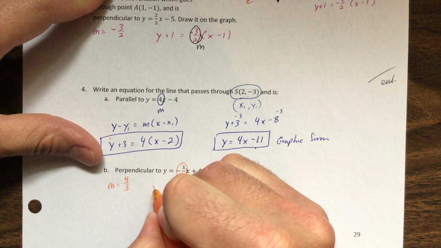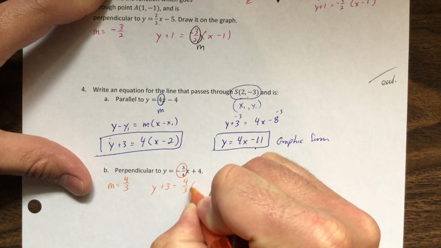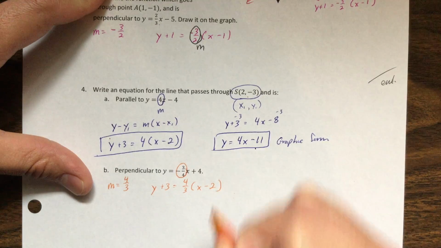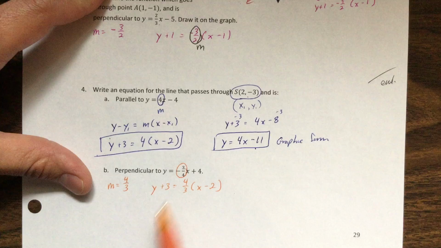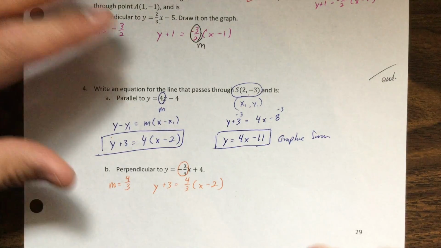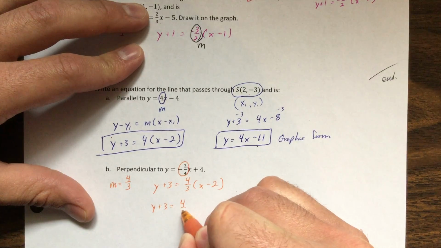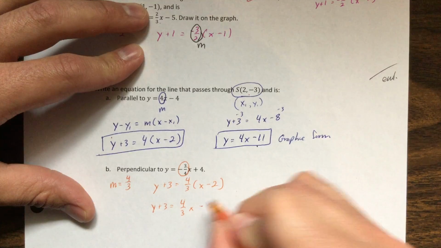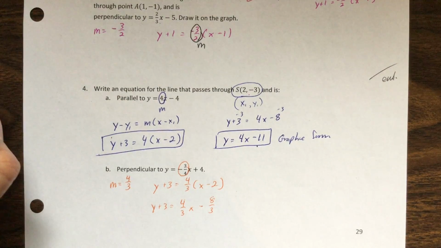Use slope point form. y plus 3 is equal to 4 over 3 times x minus 2. Okay, it looks pretty similar to this one here because it goes through the same point, but now we have a different slope. Now we got what's going to be perpendicular to this one right here. We can change this to graphing form as well. y plus 3 is equal to 4 over 3 x minus 8 over 3, which would be about 2 2/3.